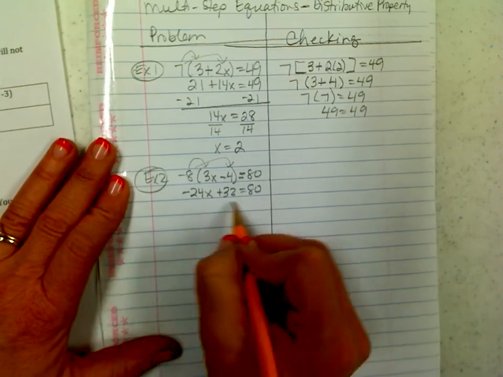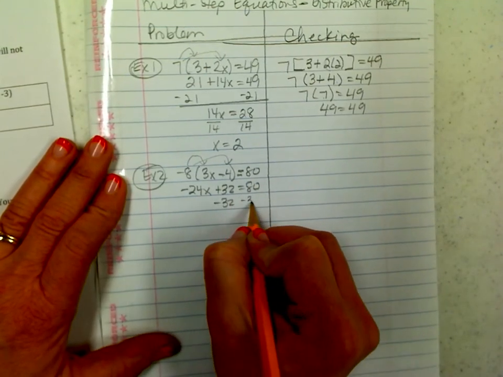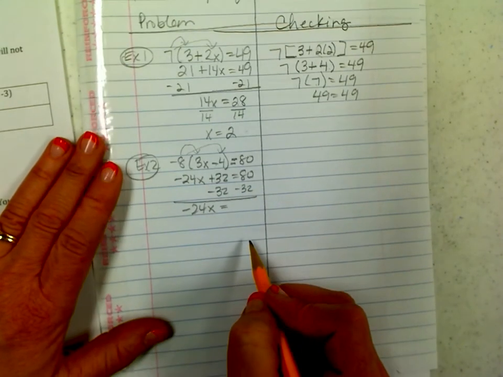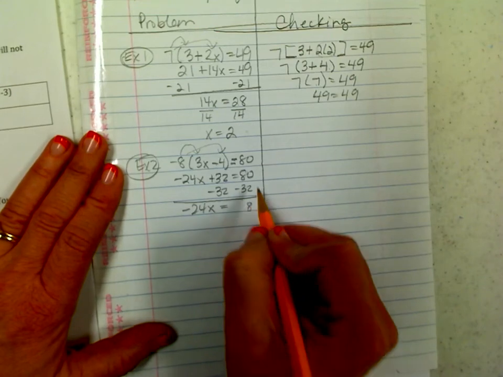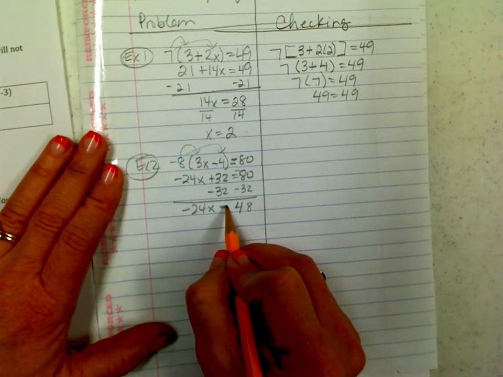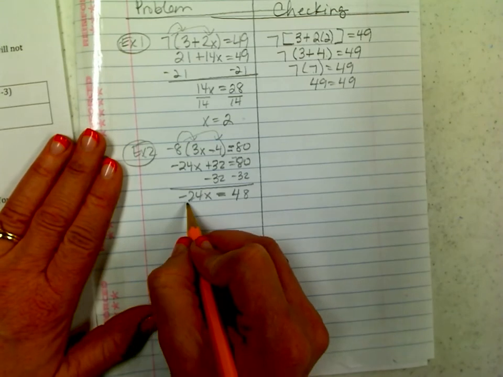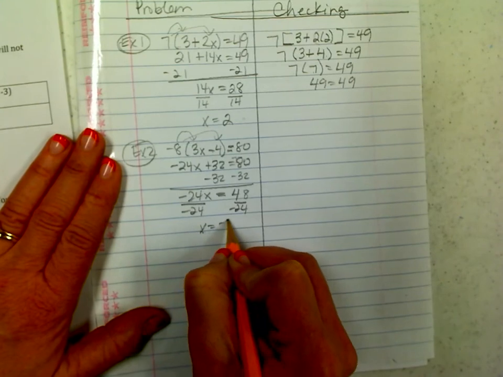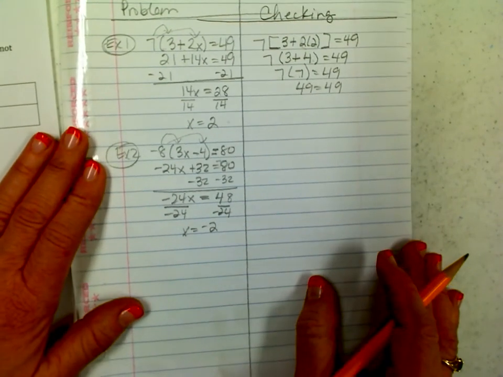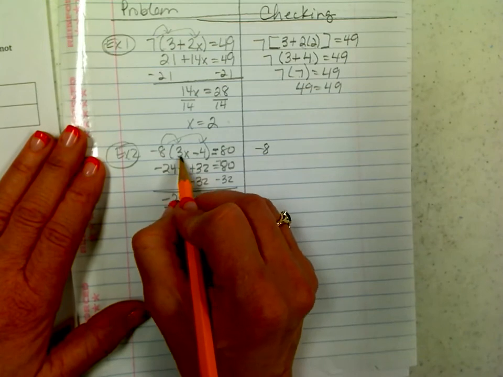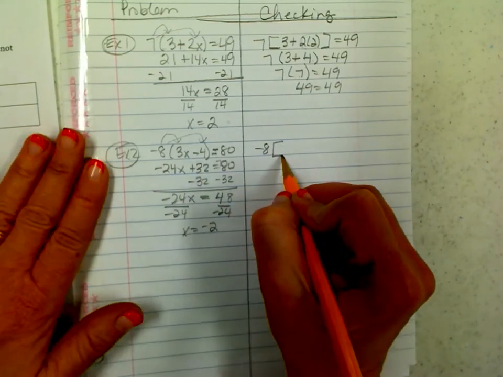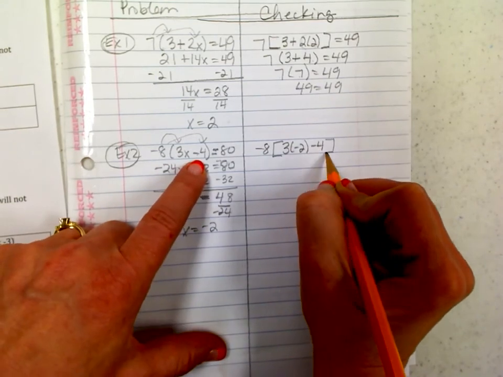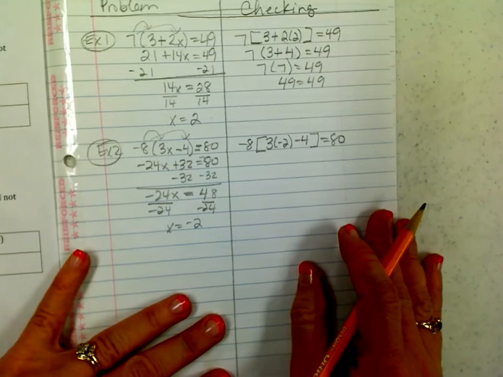Bring that down. Now it's a 2-step equation. Subtract 32, negative 24x, 80 minus 32, that's going to be 48. Divide, that's multiplication here, so divide by a negative 24, x is equal to a negative 2. Again, when you replace, notice you're going to have parentheses inside because it's multiplication. So go ahead and do a bracket. 3 times a negative 2 minus 4 equals 80.